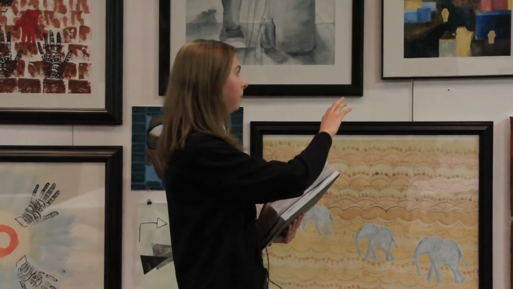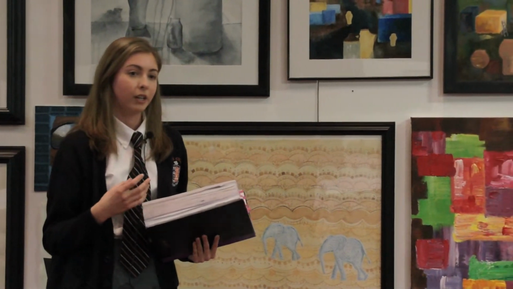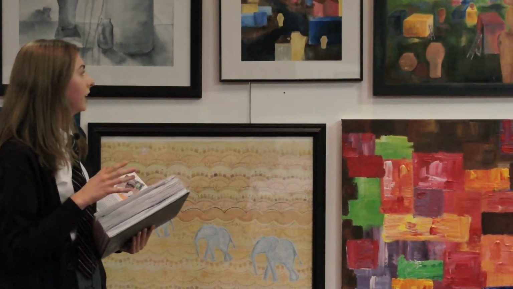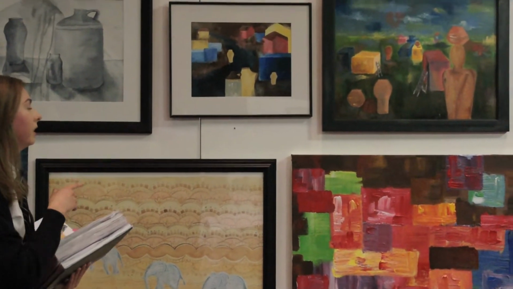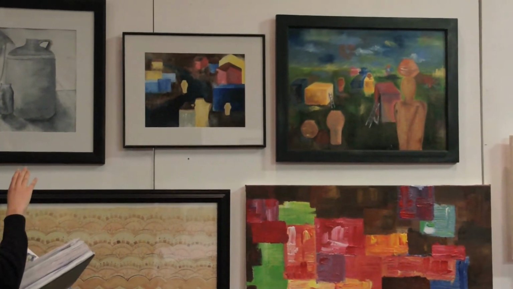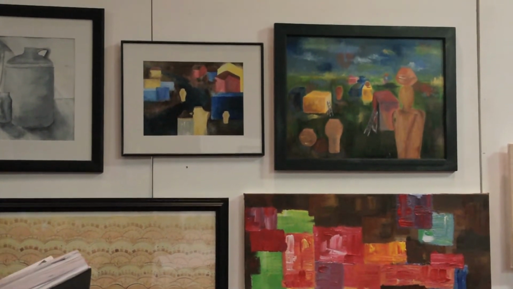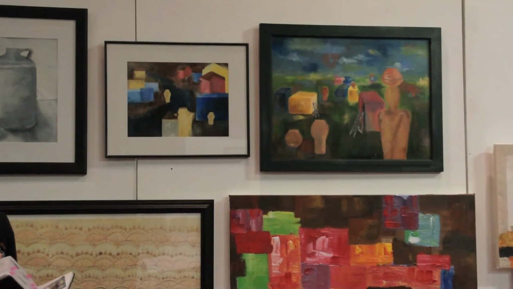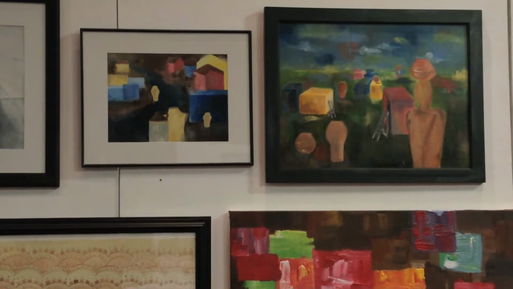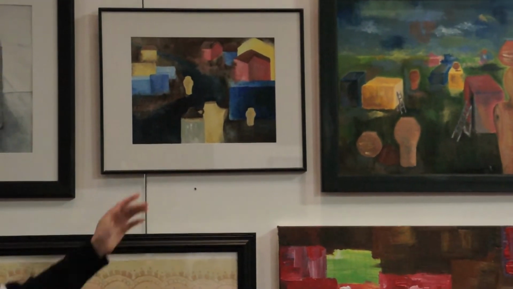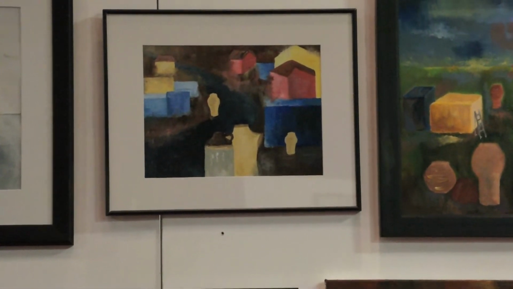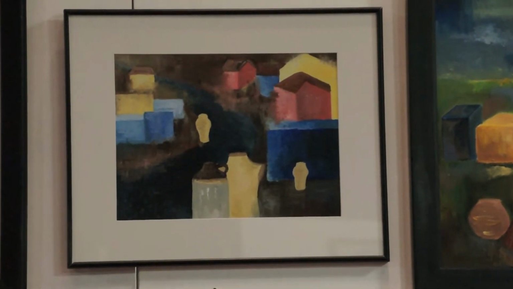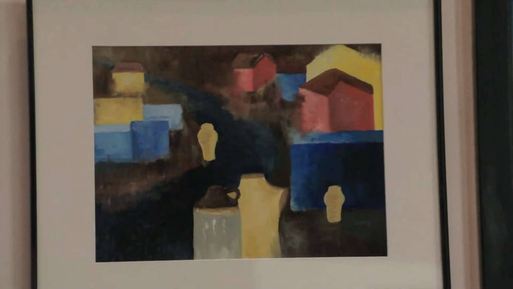I had taken pictures of colorful buildings that I saw there, and this is more a very illustrative journey through Kenya, and I participated in a water walk. So I took the water jugs as one of the main symbols, along with the mannequin, the human representation.